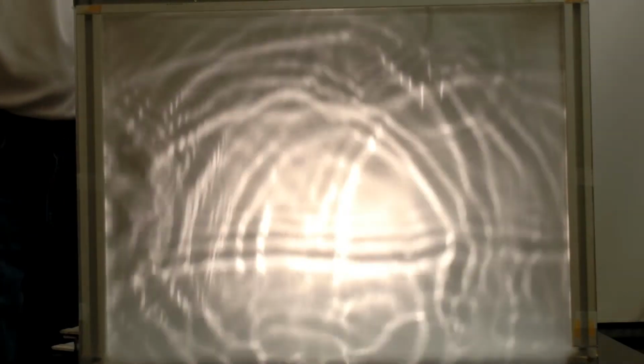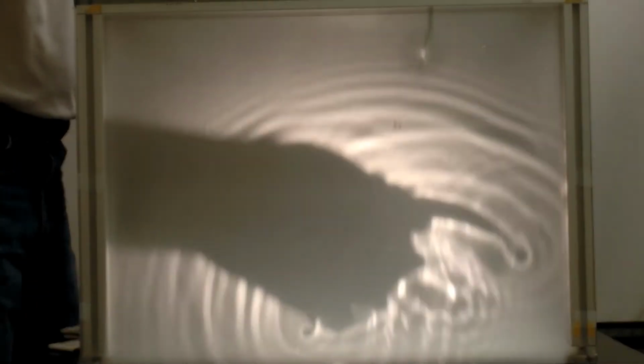We can also look at reflection of the wave off of the convex and the concave barriers. So there's the convex barrier, and here will be the concave.